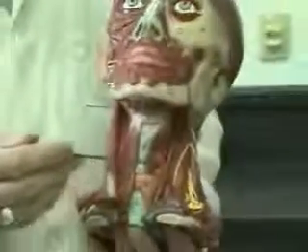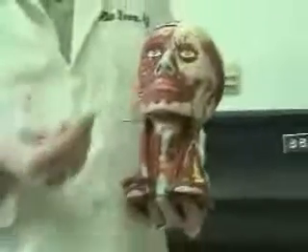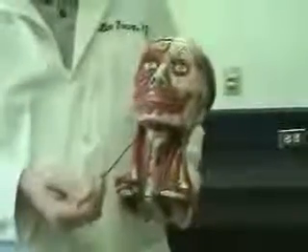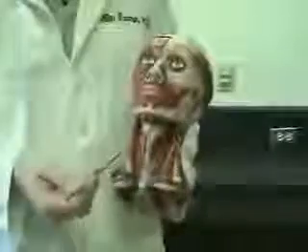So that covers all of the muscles that we expect that you would know on this model, both A and P1 and human anatomy. Many of the muscles presented will not be covered in A and P1. Most will be presented in A and P2 or in human anatomy.